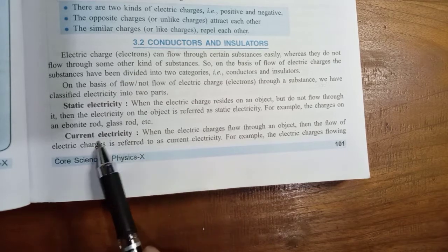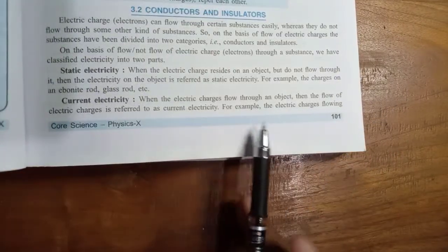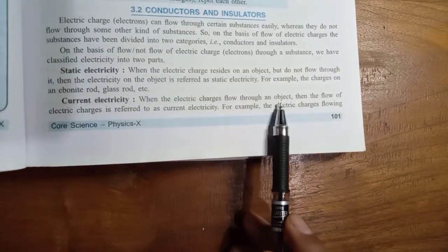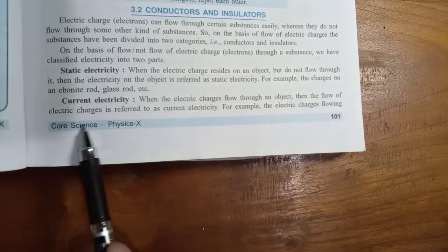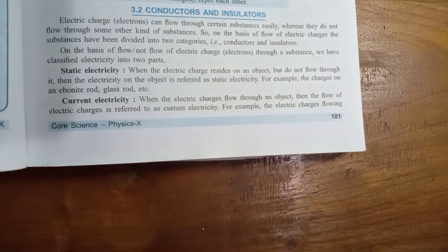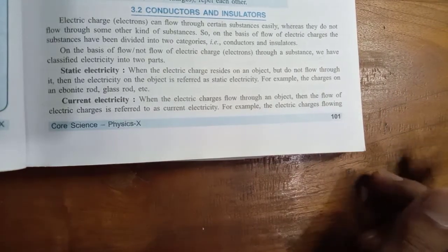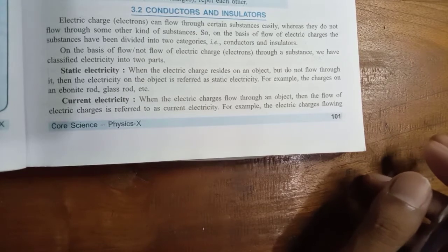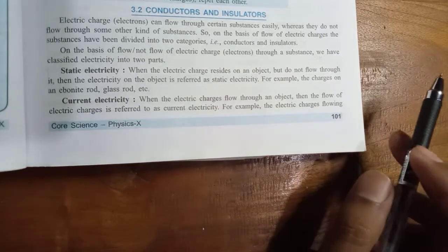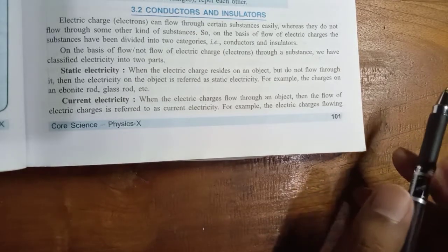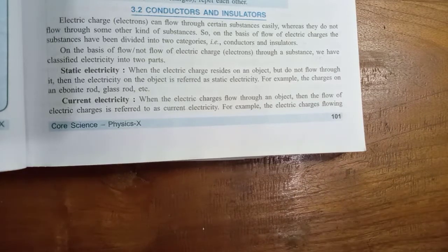The next one is current electricity. When the electric charges flow through an object, then the flow of electric charge is referred to as current electricity. When we apply some electric field in a conductor, the charges in the conductor start flowing from one end to the other, from one terminal to the other.